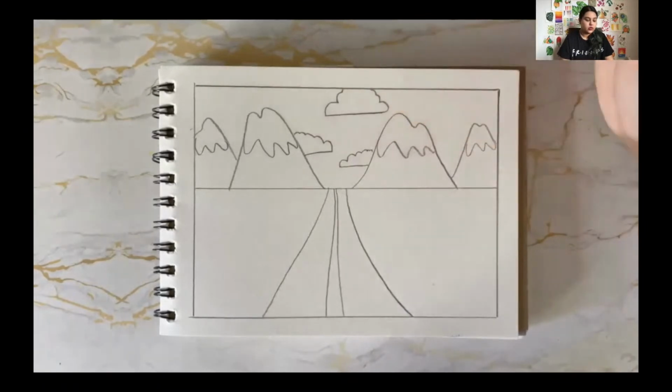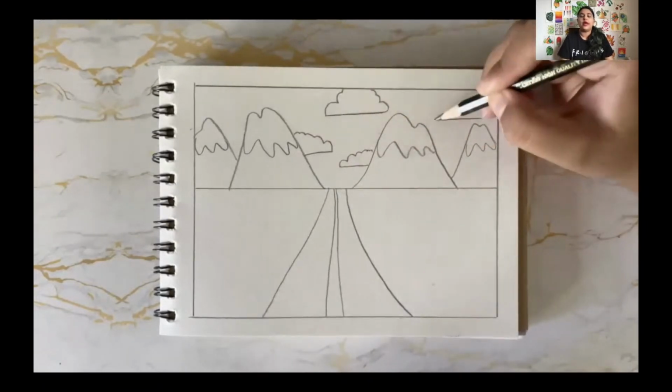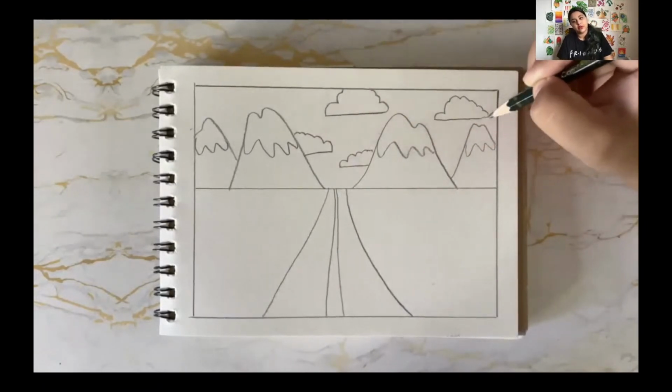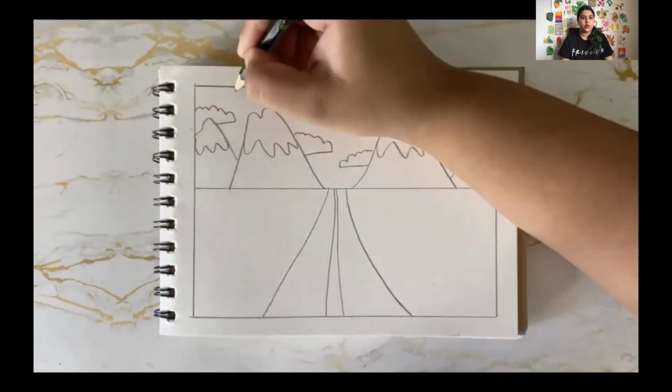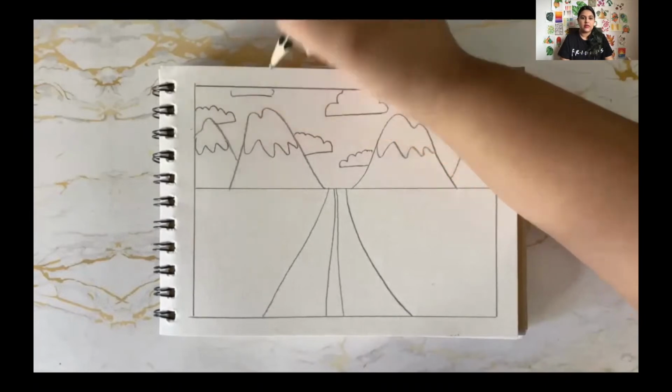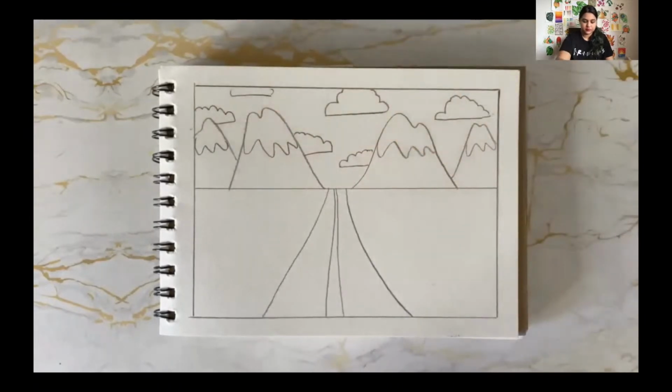You can do whatever kind of cloud you like. If you want to do your normal clouds, go ahead and do that. If you want to do the kind of clouds that I am doing right now, then go ahead and do that as well, whatever you prefer. So here I have my clouds done.